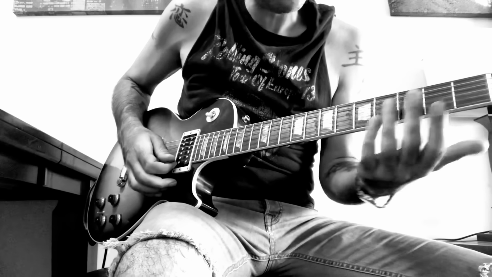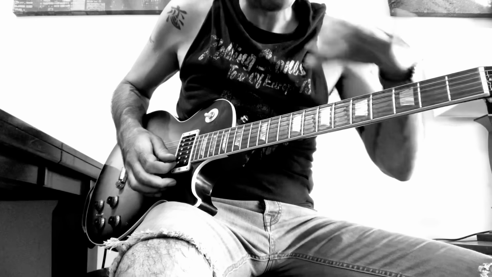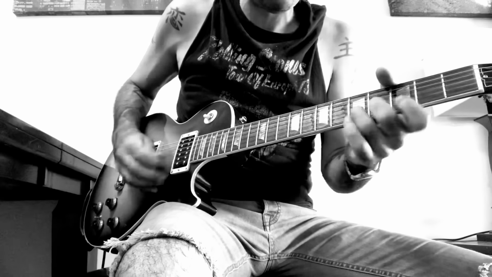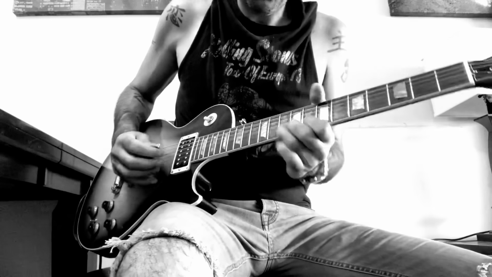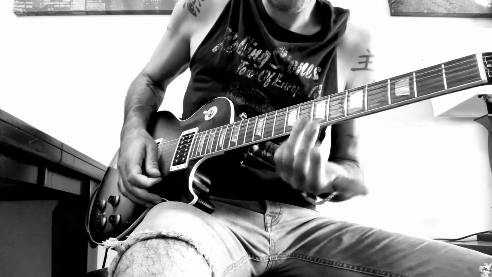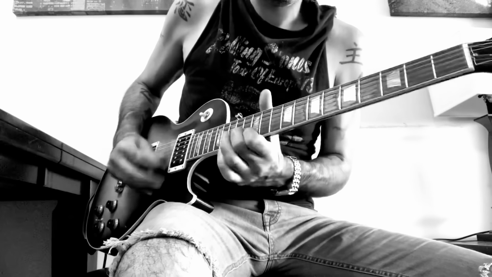So there, I used the G string to accommodate all the slide bends to make it work. If I wanted to use the B string, all right, using the B string and the E string.